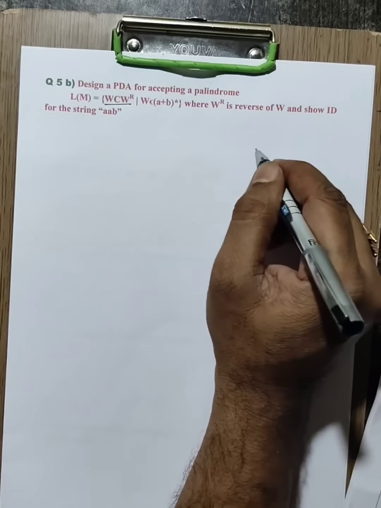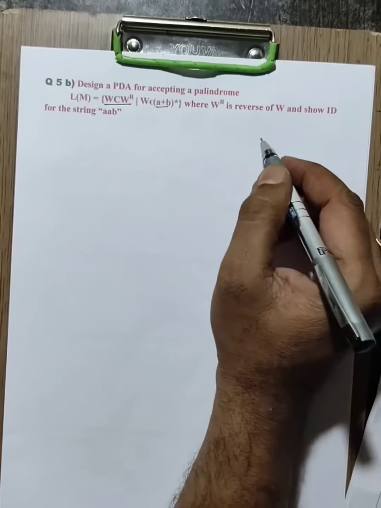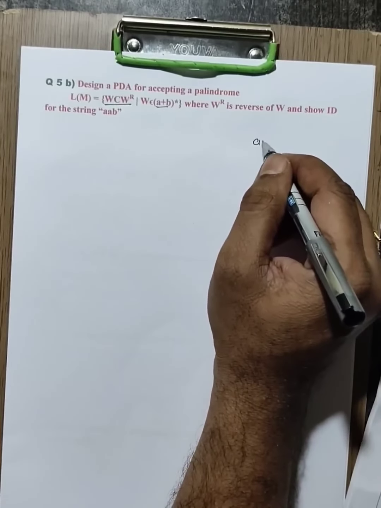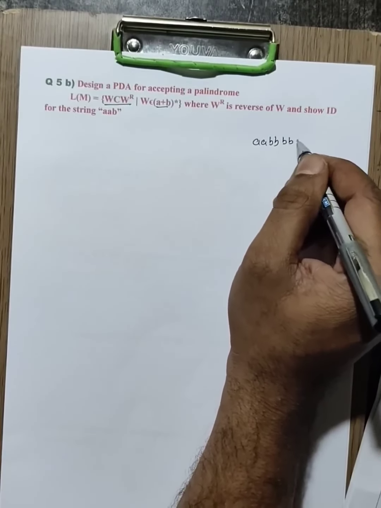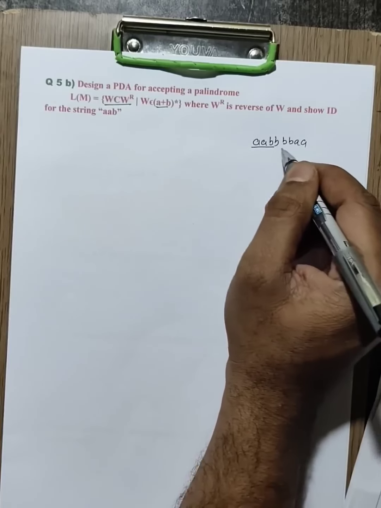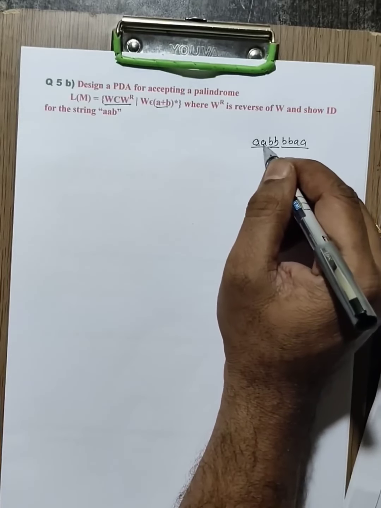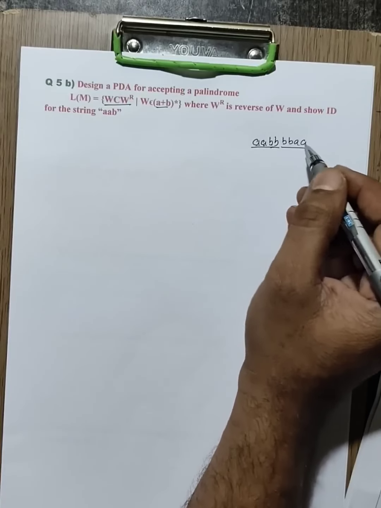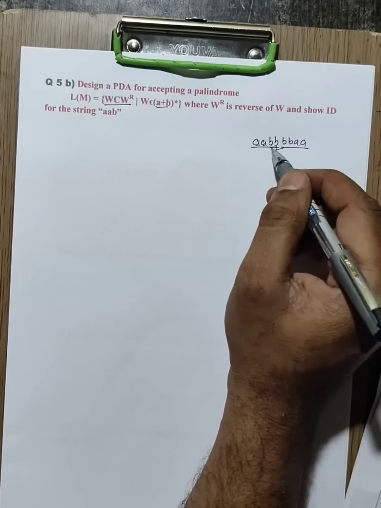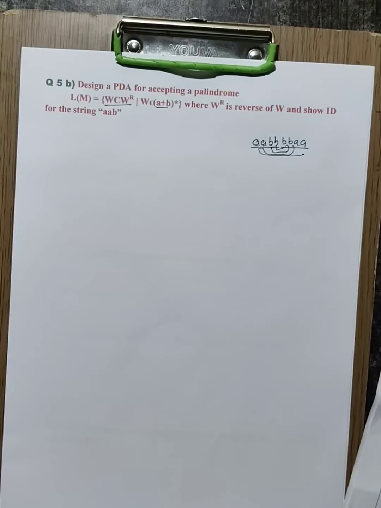WWR means जो भी हमारा W है, W is generated from the A, B. W may be A, B, B. WR is B, B, A. W को stack में डालना है, WR है तो pop करना है. Both are same then pop, both are different then insert, right? और pop कब करना है? ये दोनों सेम रहे तो pop करना है. If both are same, then pop from the stack.